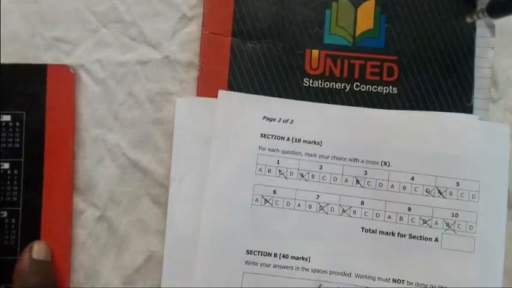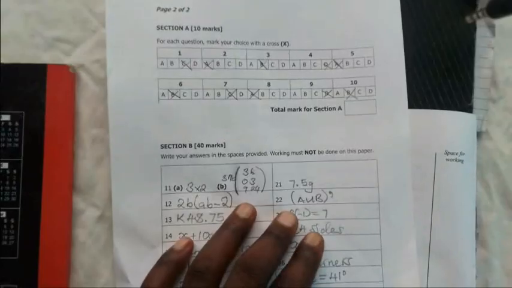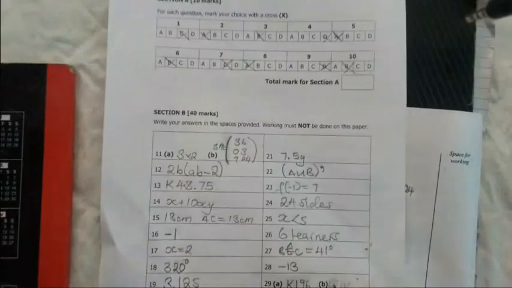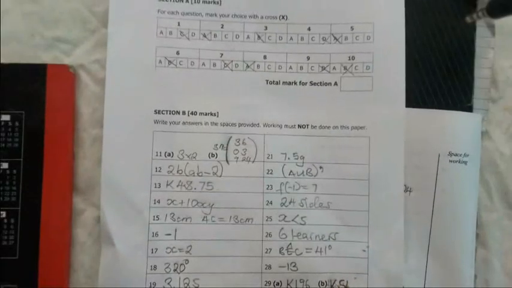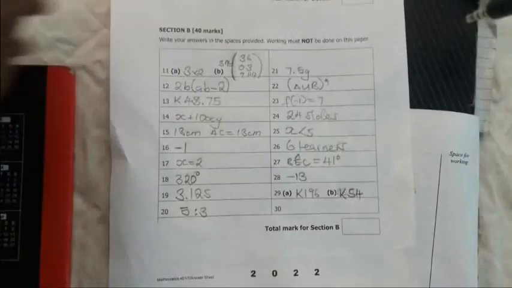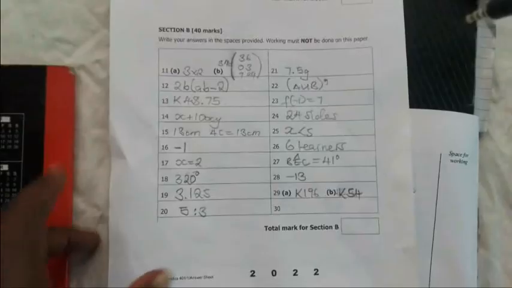Now I almost forgot the kwacha sign, so I'm going to rub out the answer on B and put the kwacha sign, which is like this. Then it's going to be 54 kwacha. 54 kwacha is the change she went with. So on B, I'm going to put 54. Once I've done that, I can go to question 30, the final question. I'm going to put my answer sheet here. Question 30: the following triangles are similar. You can see 9, 6, 3.